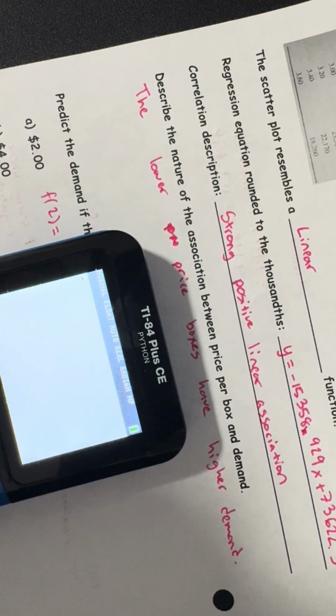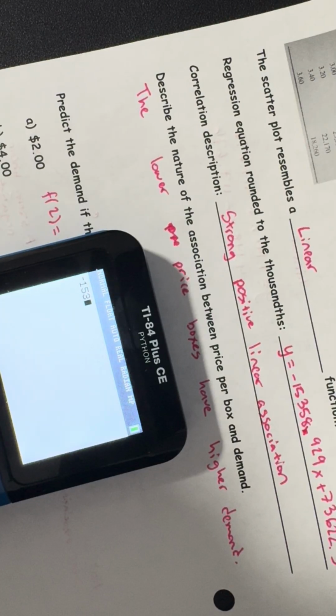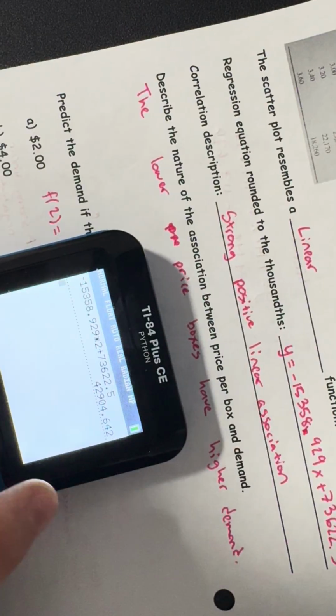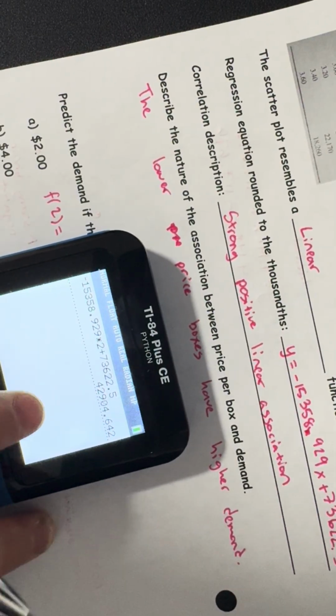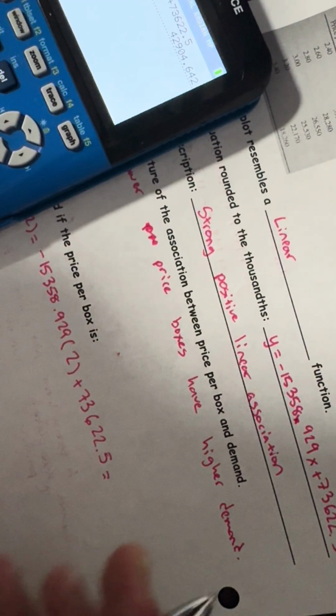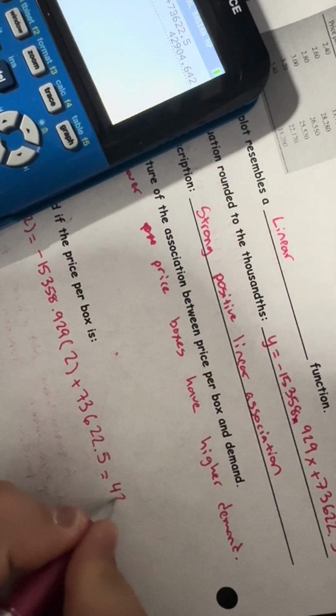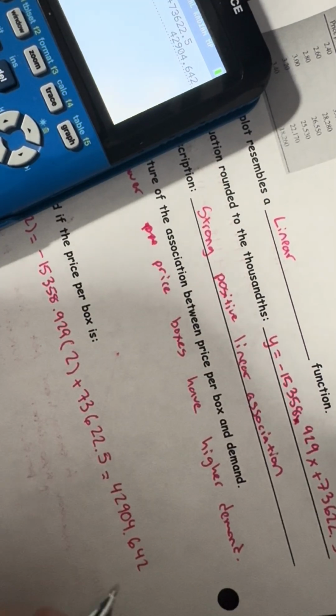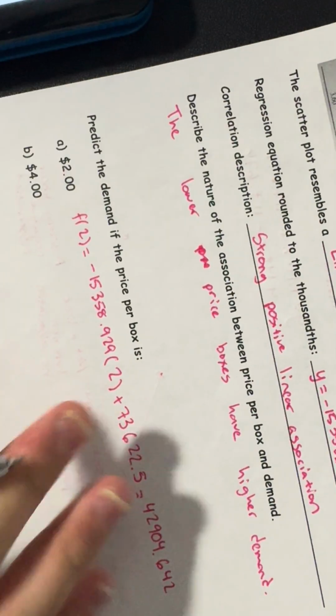We're gonna type it in exactly how we see it. Okay, so it would be 42,904.642.